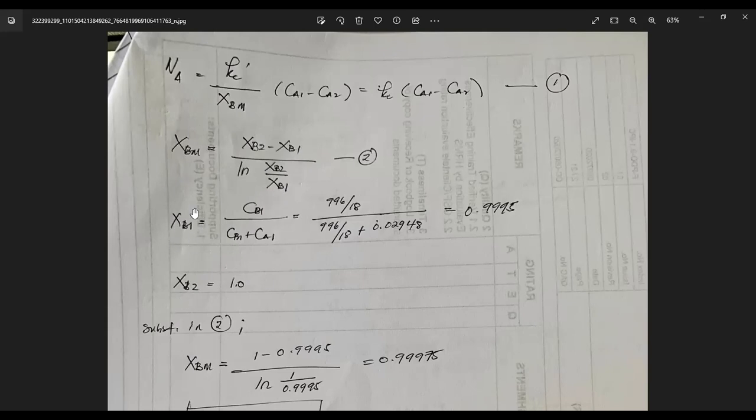So your X sub B1, X meaning it has something to do with mole fraction. So you have concentration B1 over concentration B1 plus concentration A1. Now, the concentration B1 is taken from the 996 that you have been given in the problem, I think. So if you have the first part there of the solution, please check you have the 996 there. You divide it by 18 because this 18 is your molecular weight of water. This one is your naphthalene. So this is your water and this is your naphthalene.